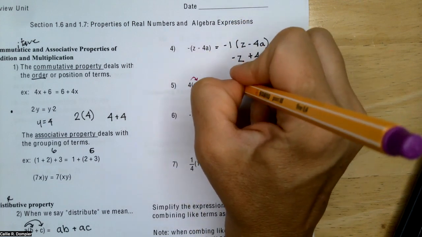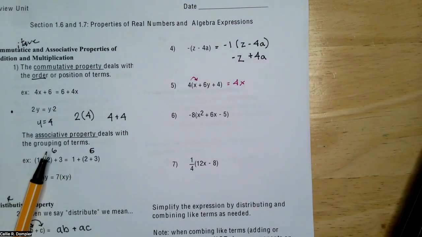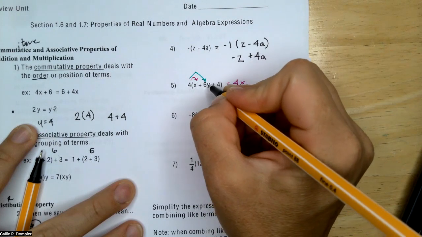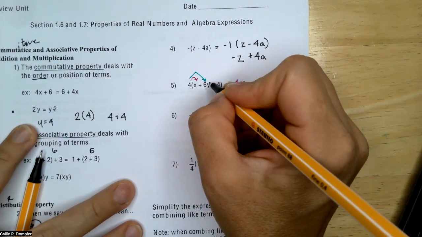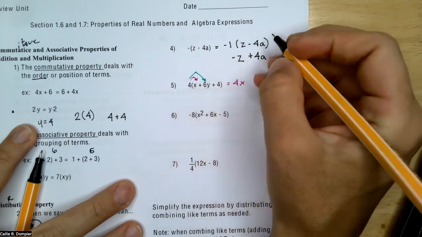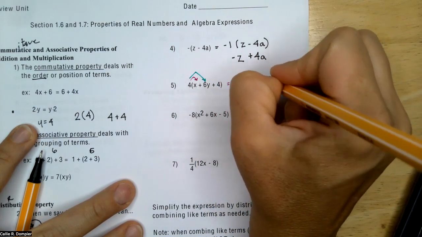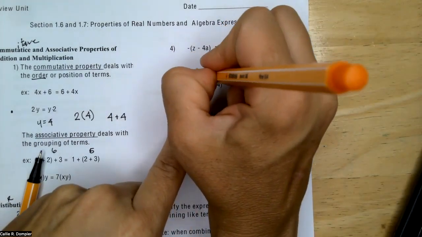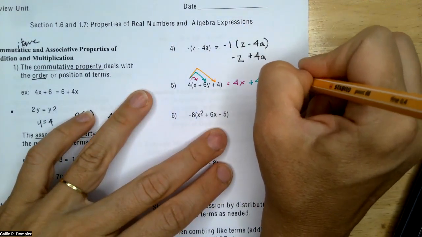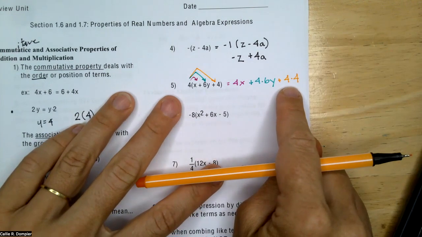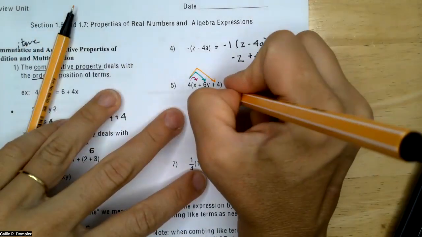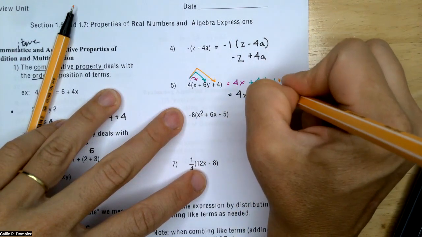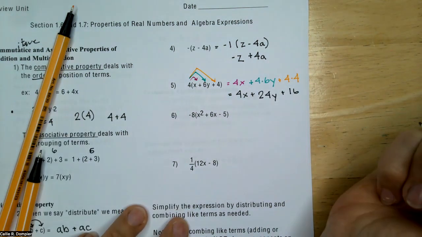4 times x is 4x, okay? 4 times a positive 6y, you just say 4 times 6. Right now there are 6 y's, and then we're going to multiply that 6y times 4 others, right? So you had 6 y's, now you have 4 times 6 y's. And then over here, you have 4 times a positive 4. Okay? 4x plus 4 times 6 is 24 y's and 16, if I did that correctly.